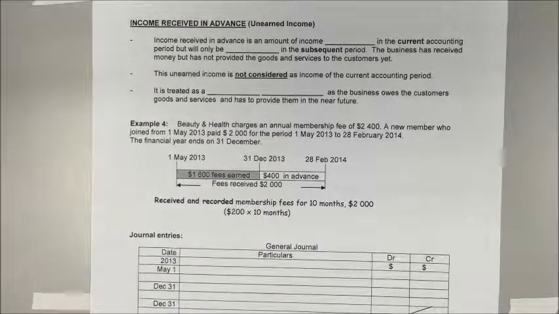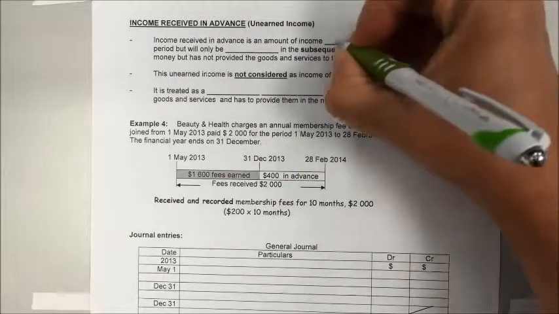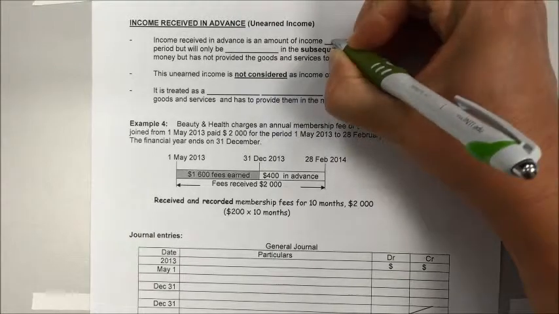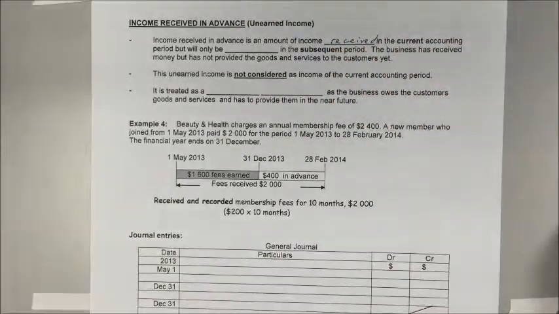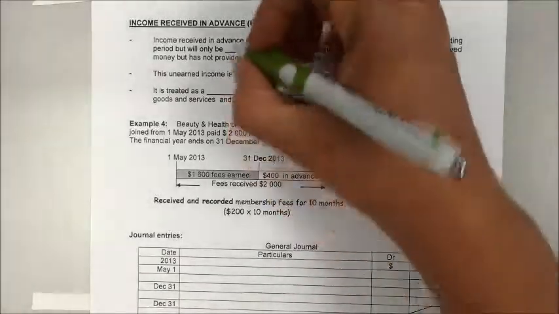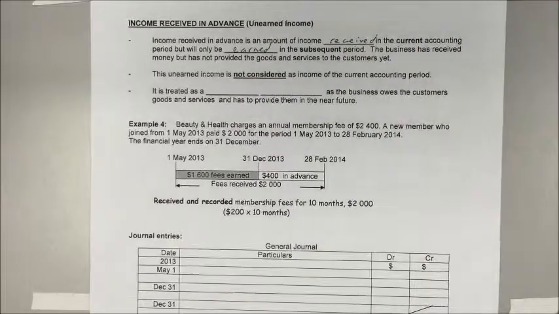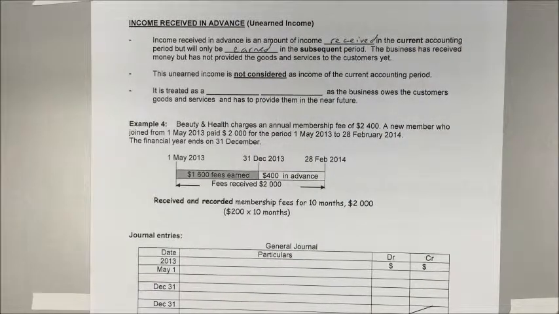In this section, we will learn how we record income that is received in advance. Income received in advance is an amount of income received in the current accounting period, but will only be earned in the subsequent accounting period, which is the next accounting period.